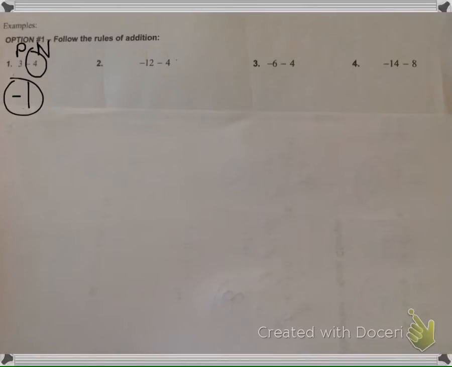Number 2, you have negative 12. That would be a negative. And minus 4 or negative 4. It doesn't matter how you think of it. It's a negative 4. Okay, so I have two negatives. So two negatives would be the same sign. Same signs, add. 12 plus 4 is 16. And what number is bigger, 12 or 4? 12 is bigger, 12 is negative, so my answer is negative 16.